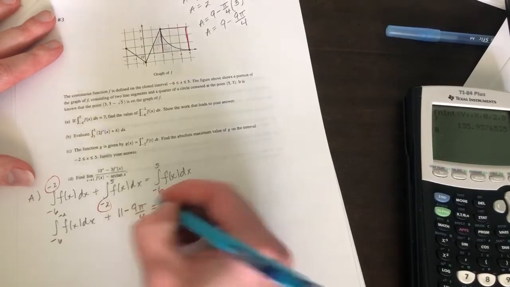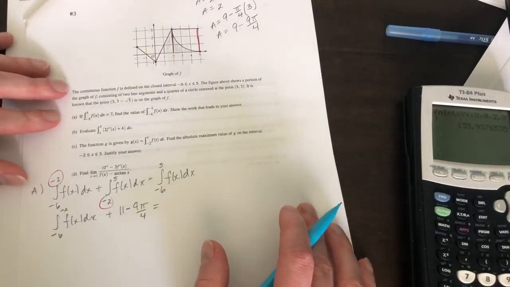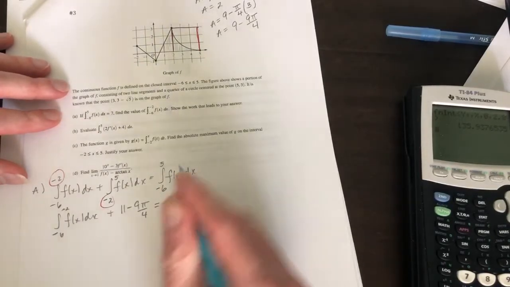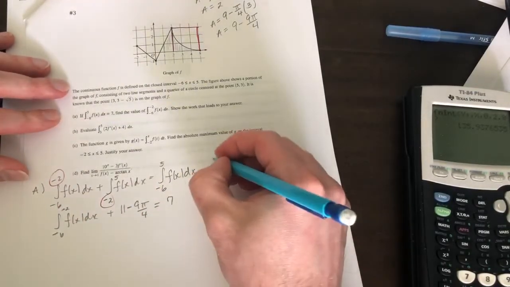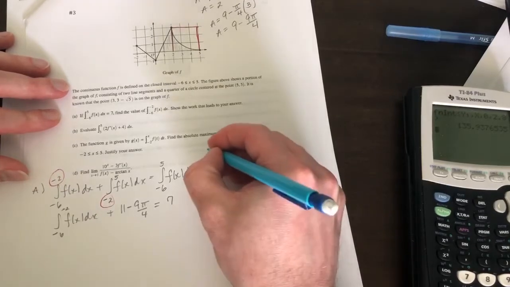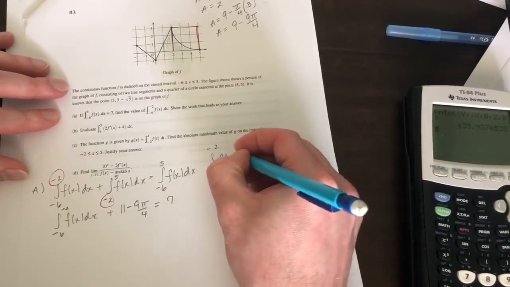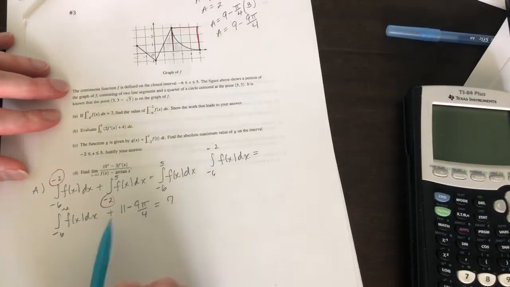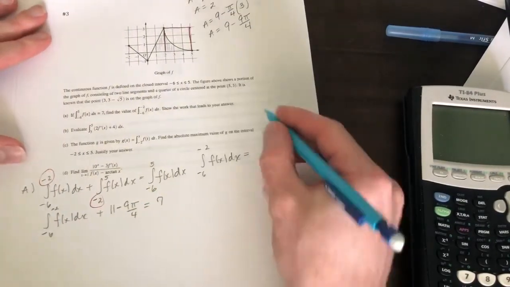(11 - 9 pi/4). And it says that this whole integral right here is going to be 7. So solving for this, we're going to subtract the 11 and move that over. We should get 9 pi/4 minus 4.